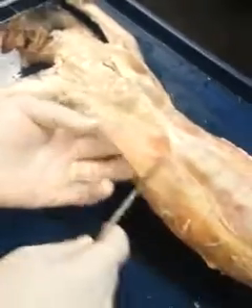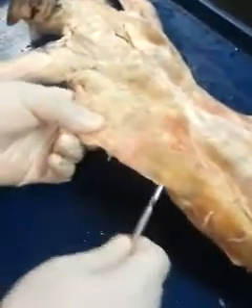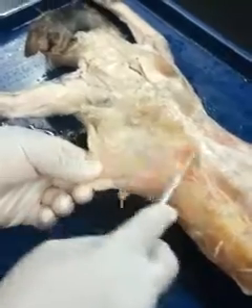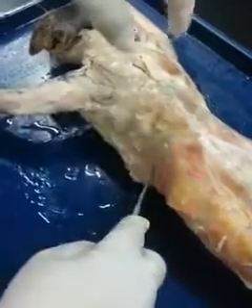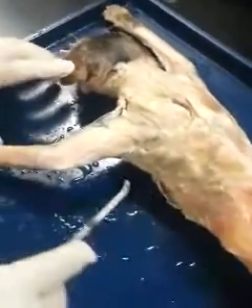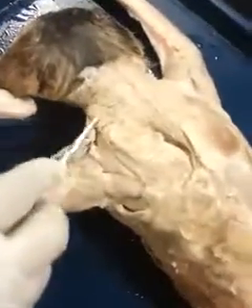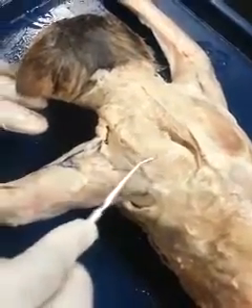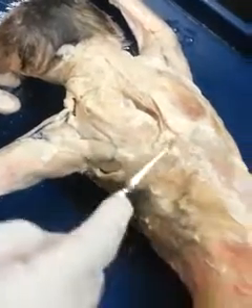Continue to move cranially. We have the latissimus dorsi. And then we'll get into the trapezius and deltoids. So as far as the trapezius muscles, you're going to have your clavotrapezius, acromiotrapezius, and spinal trapezius.